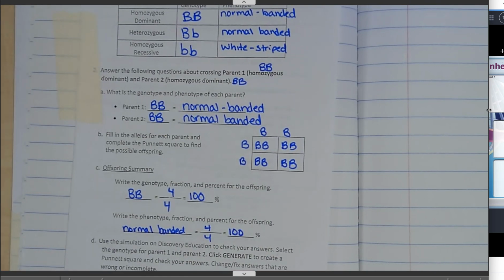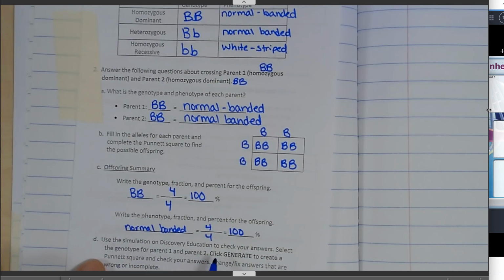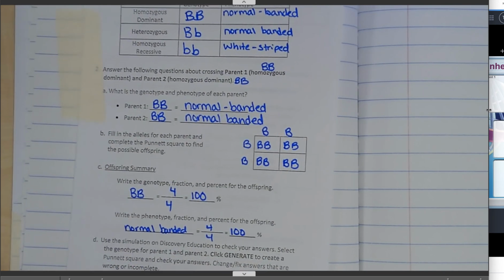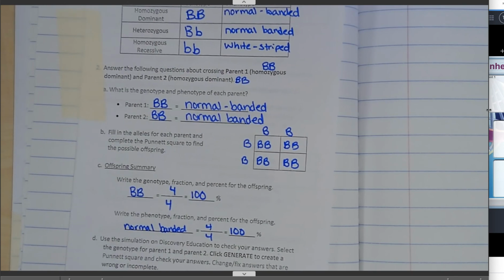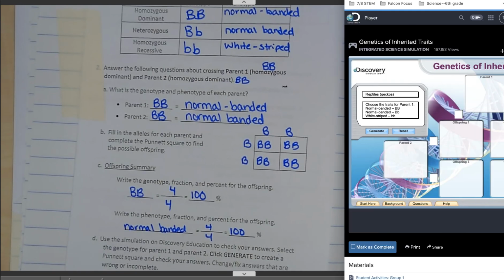So now it says, use the simulation on Discovery Ed to check your answers. Select the genotype for parent 1 and parent 2. Click generate to create the Punnett square and check your answers. And then I need to change or fix to see if I got it right or wrong. So now I go back to Discovery Ed and I'm going to check to see how I did.